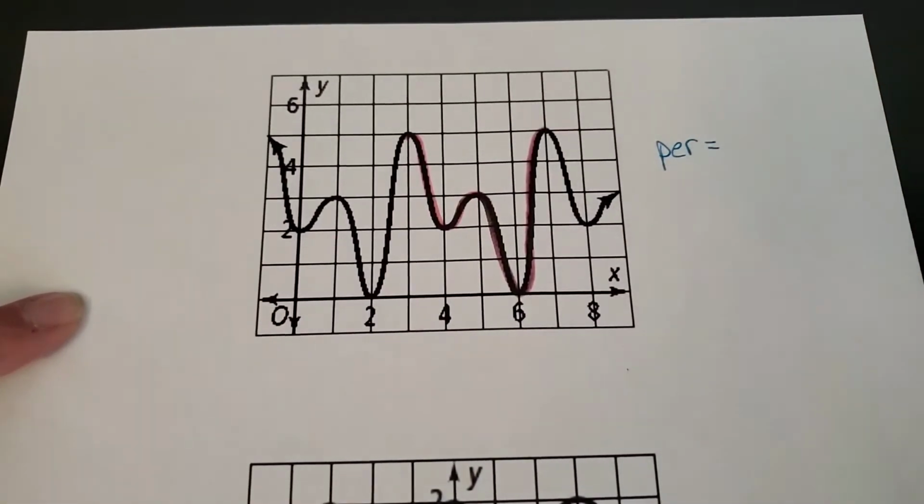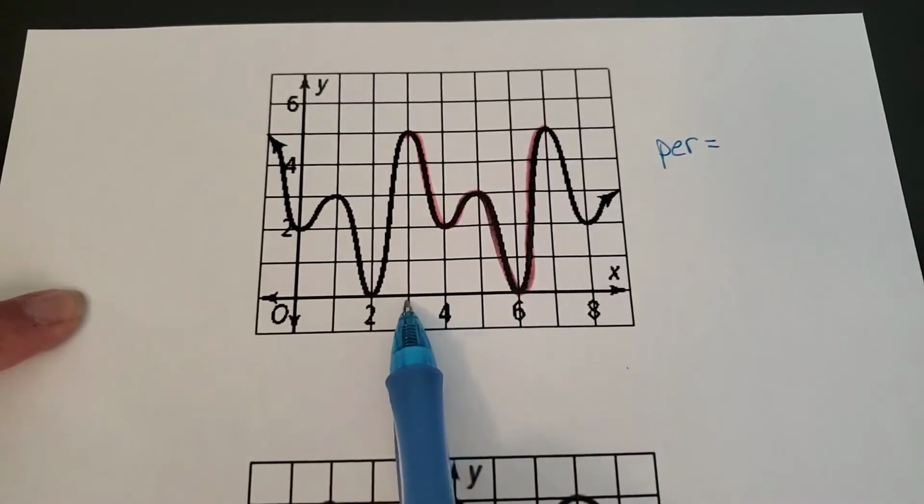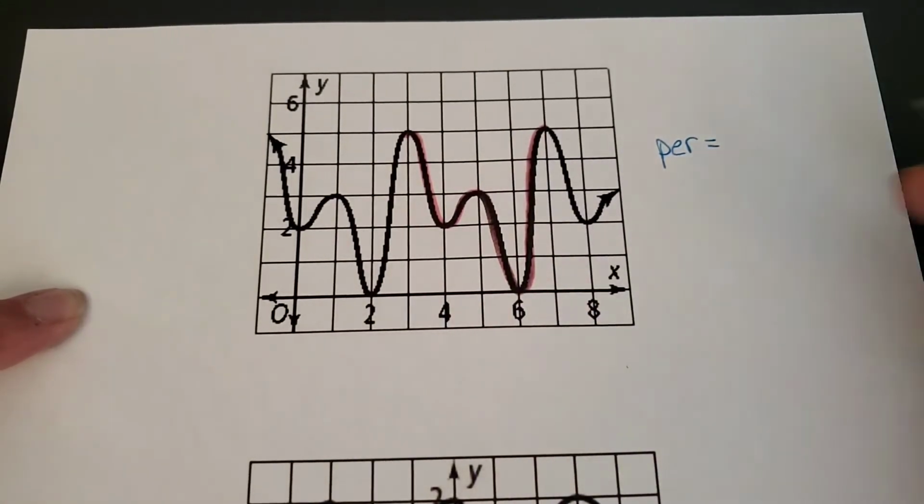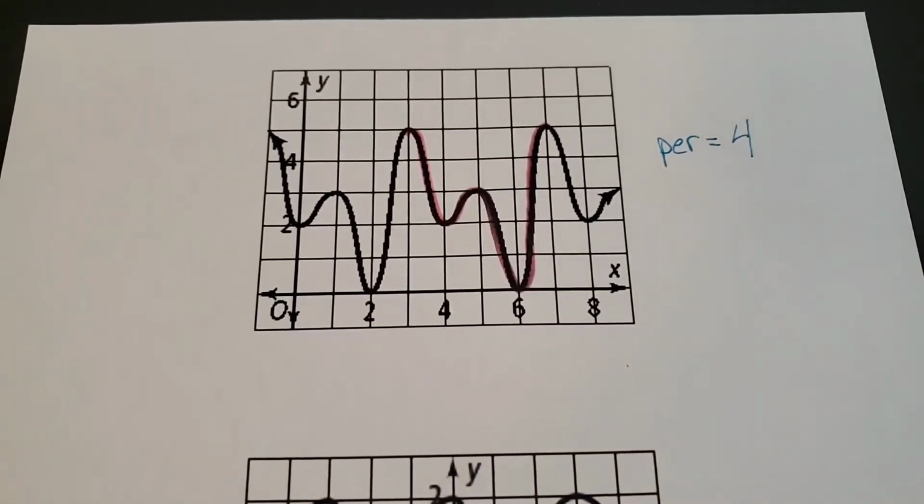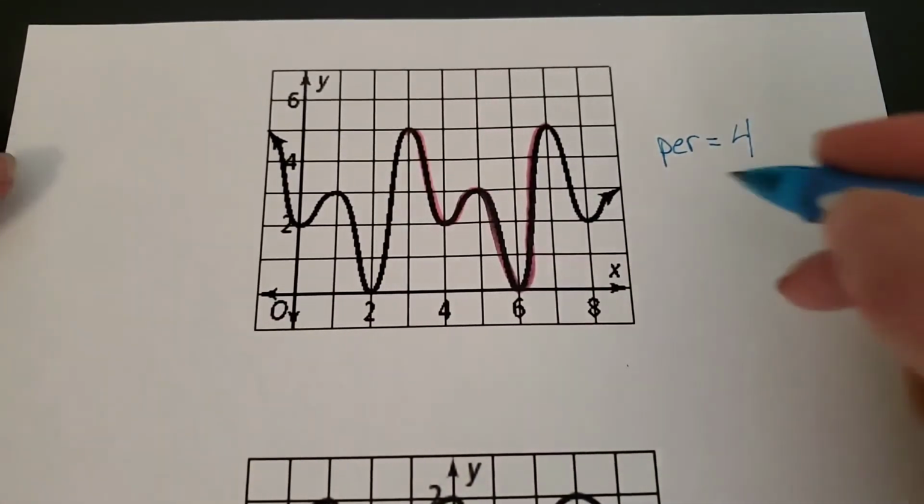Let's determine the period length. How long is that cycle? Here is 3 to 7. So that function has a period length of 4. Now let's find its amplitude.